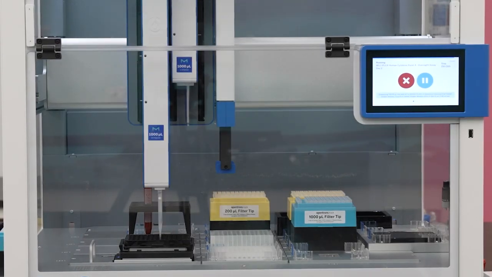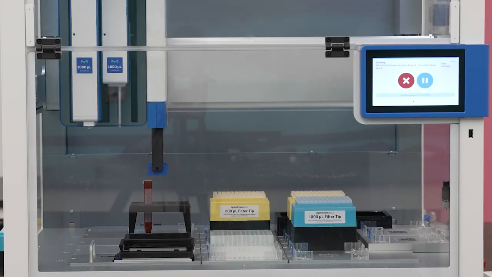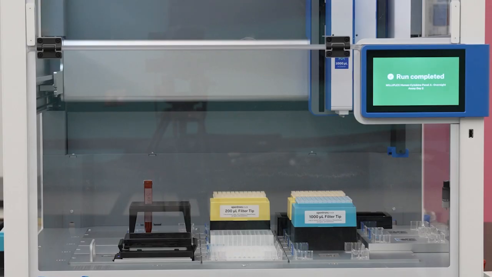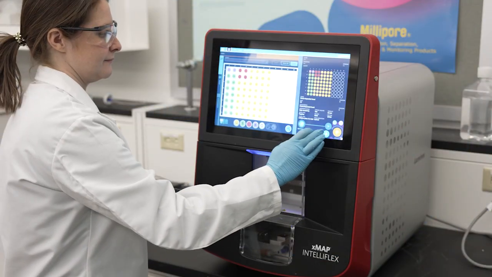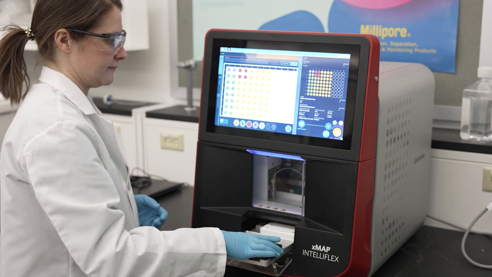Finally, the AAW instrument will add sheath fluid, incubate for 5 minutes, and then the protocol is complete. Now, the plate is ready for reading on your Luminex instrument.